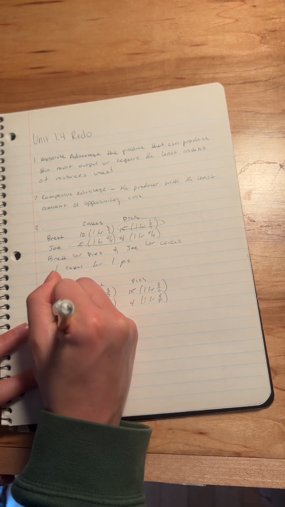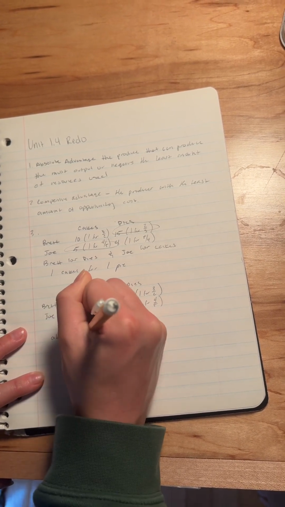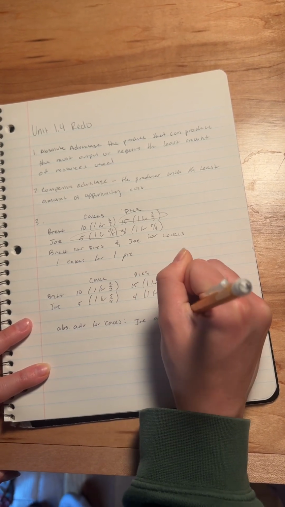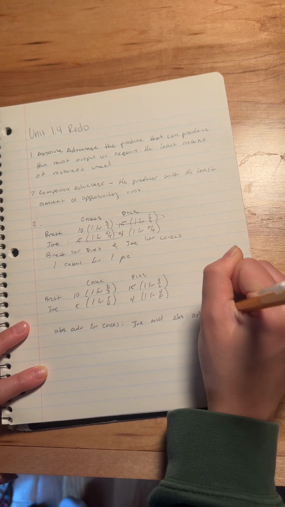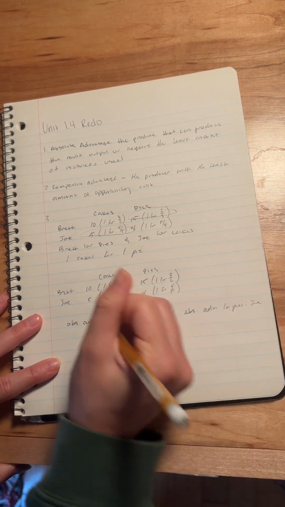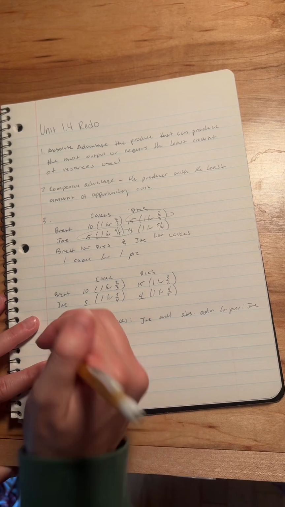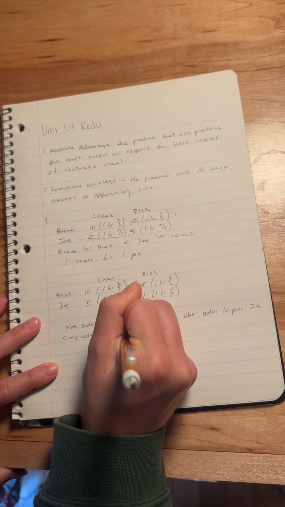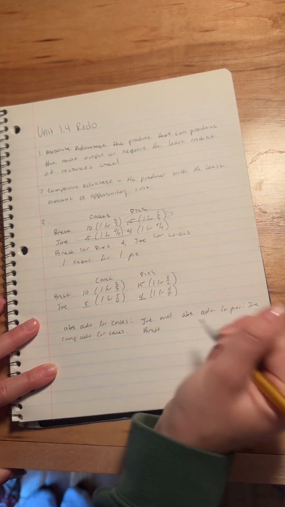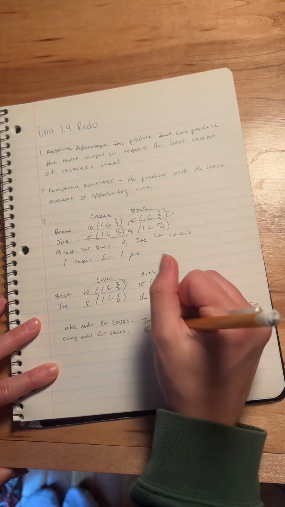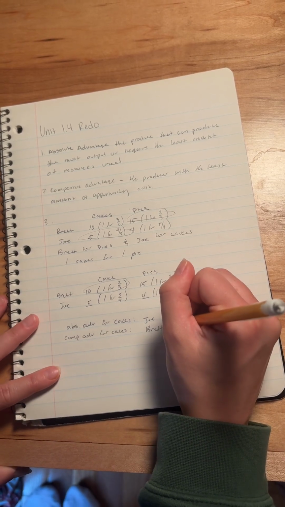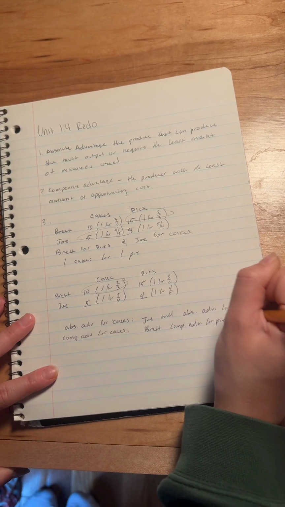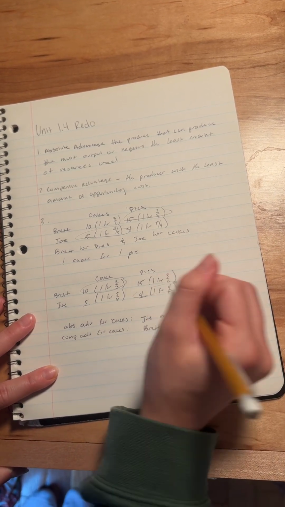So the absolute advantage for cakes is Joe, and absolute advantage for pies is also Joe because it takes him the least amount of hours to produce it. And then the comparative advantage for cakes is Brett because it costs him less time. And then the comparative advantage for pies will be Joe because it costs him less time than this.